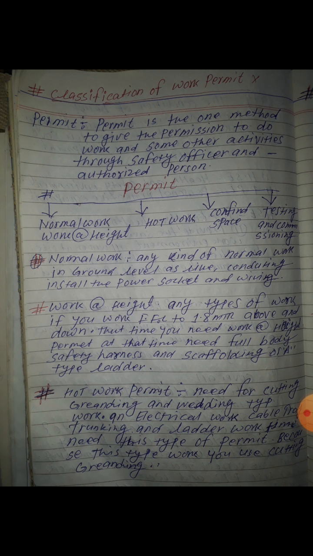Especially in a project, the permit is given to you by the safety officer. The safety officer allows you to work in this area. They check whether this is suitable for work and whether it is a safe place to work or not, and then give you permission to work in this area.